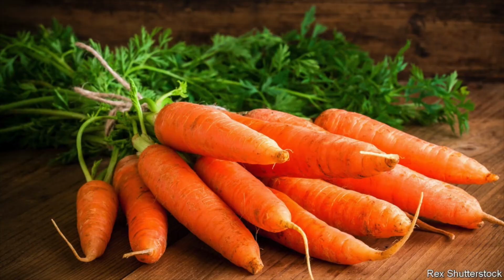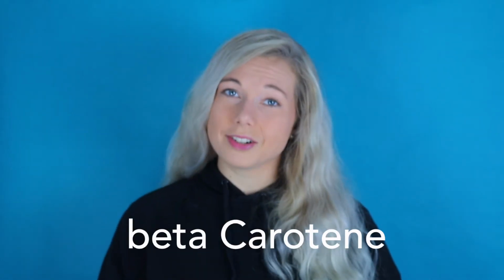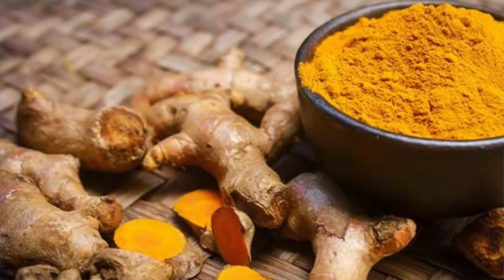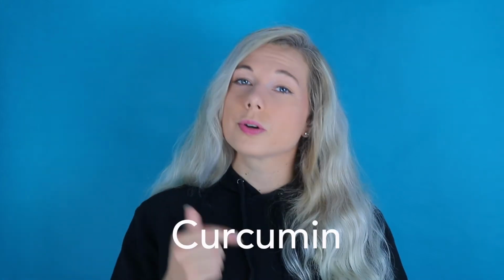Orange. For a bright orange color, carrots could be used due to their high amount of beta-carotene. If you would rather eat them or feed them to Easter bunnies, you can also use turmeric instead for an even brighter yellow color. Just mix it with water for your yellow dye solution. The yellow hue is due to the compound curcumin.